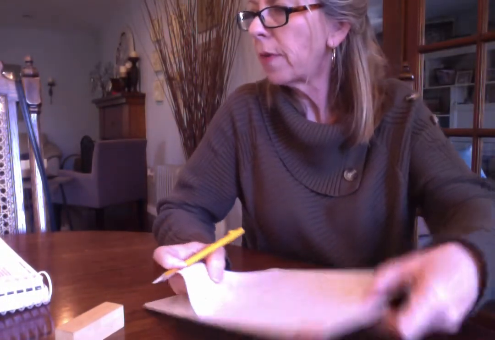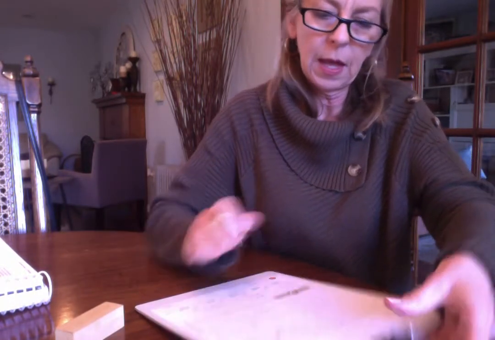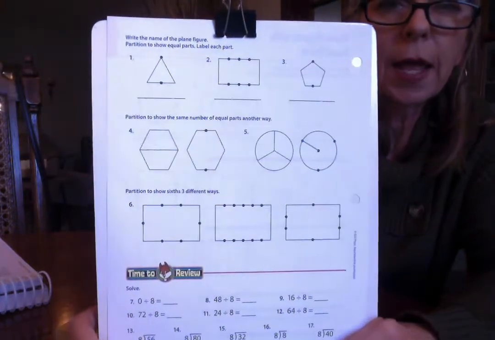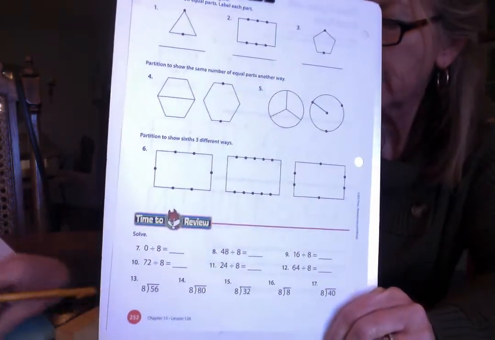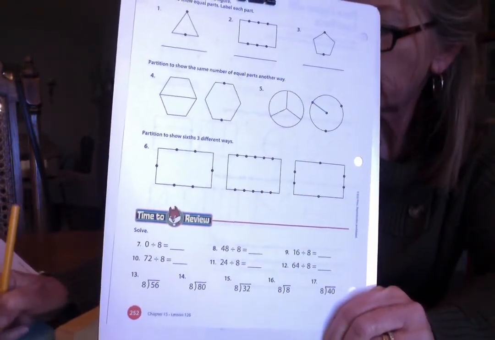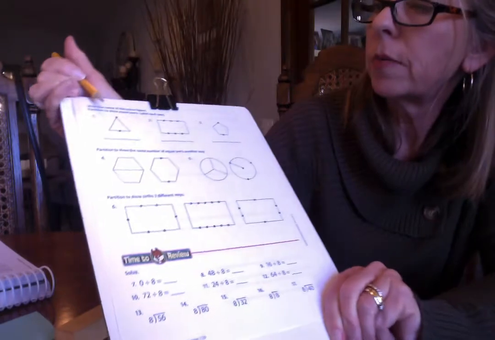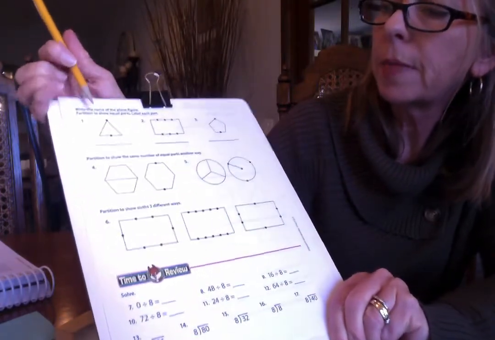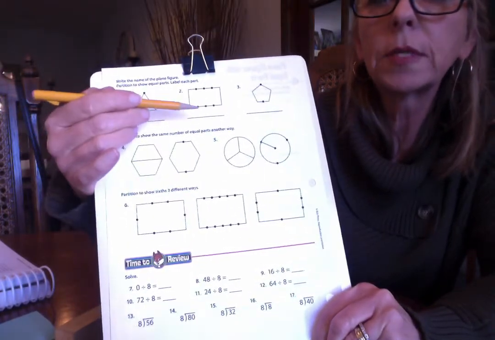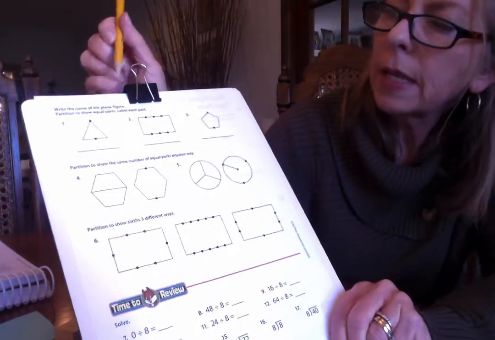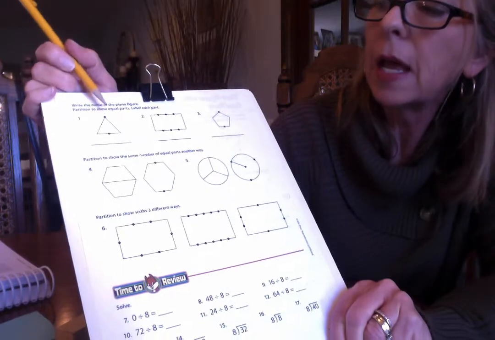Okay, so let's move on to the back, okay? And these I would like for you to try on your own, okay? And I'm going to post a picture of the answers on the back so that you can grade it yourself, okay? So you're going to just do the same thing. You're going to read really carefully, okay? It says write the name of the plane figure, so you're going to write the name of this figure. What's it called? What's this one called? Write it down, all right? Write the name of the plane figure and then partition to show the equal parts, and then label each part.